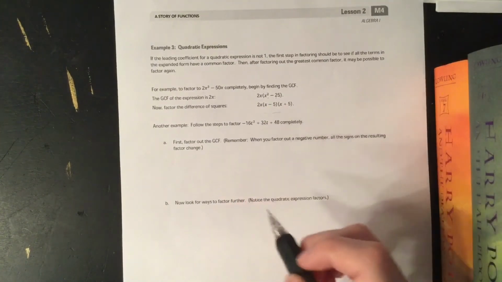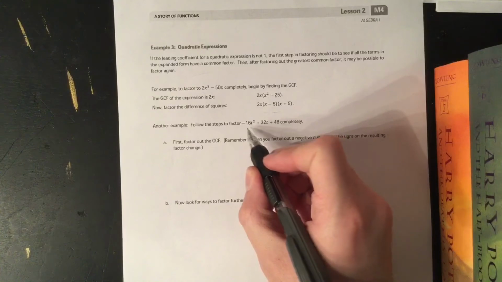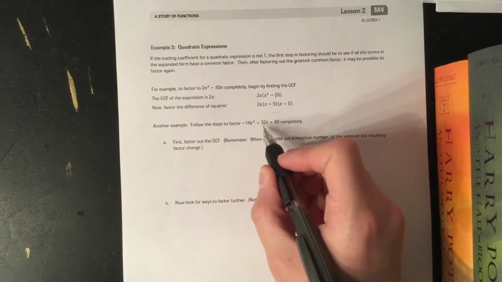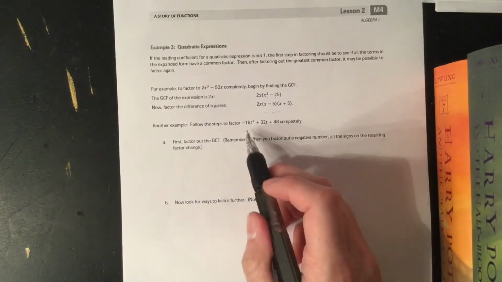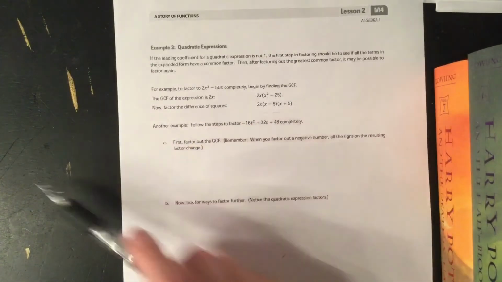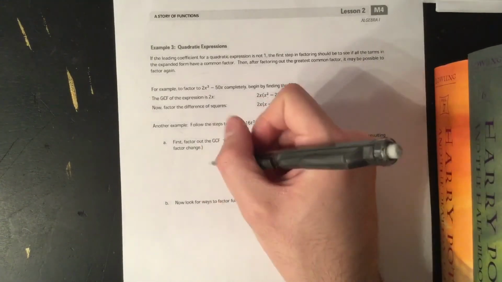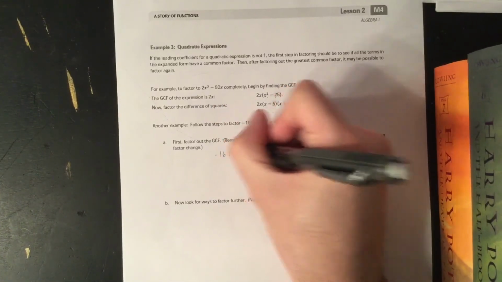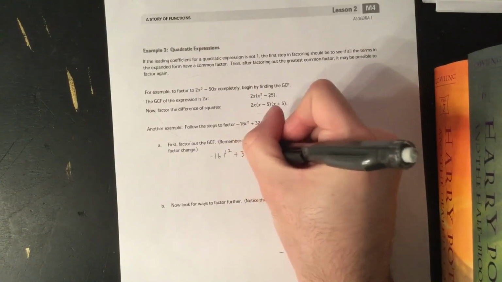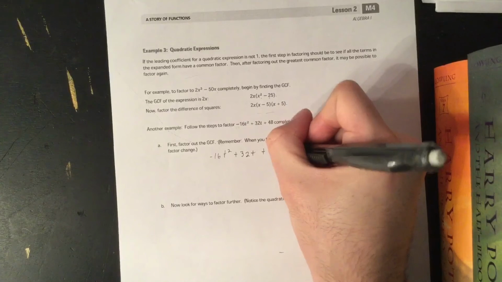The same is going to be true down here. If we have negative 16t squared plus 32t plus 48, we can end up factoring out 16. And we want to take out negative 16. We don't want to leave a negative as our leading coefficient. So I'll just rewrite it: negative 16t squared plus 32t plus 48.